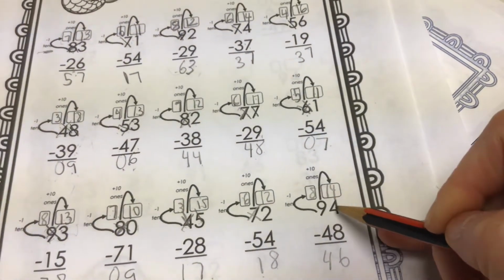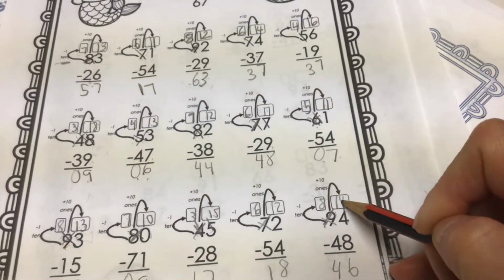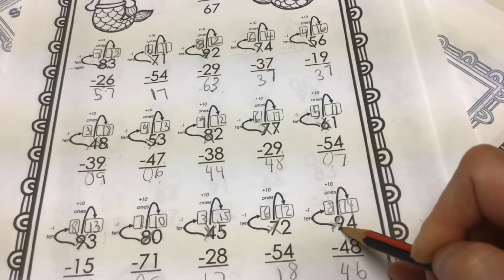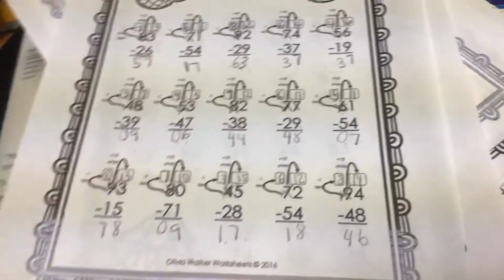And then over here, we borrowed from this 9, made this 14, right? Because 10 plus 4 equals 14. And then we made this an 8 because we borrowed 1. So 14 minus 8 equals 6. 8 minus 4 equals 4, 46.